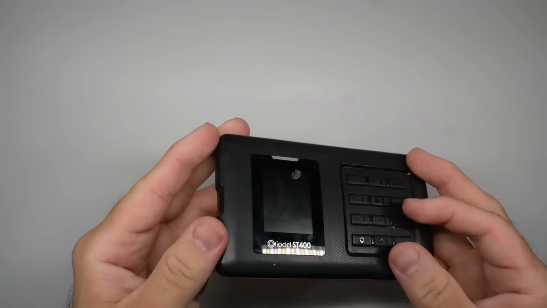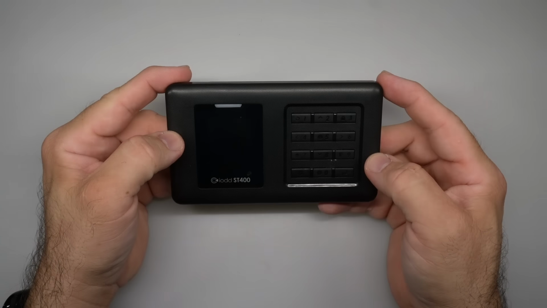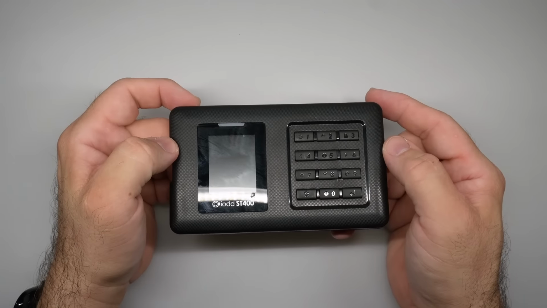So this thing here is called IODD, and let me just quickly wipe it down with a little bit of alcohol, because I didn't do it before I put it out of my backpack. So here it is, squeaky clean. So this is called IODD ST400, sorry.